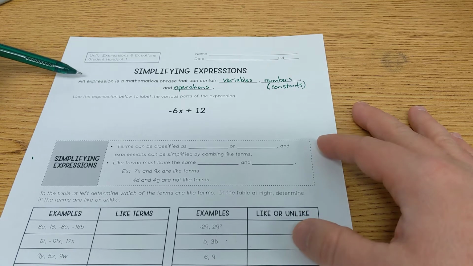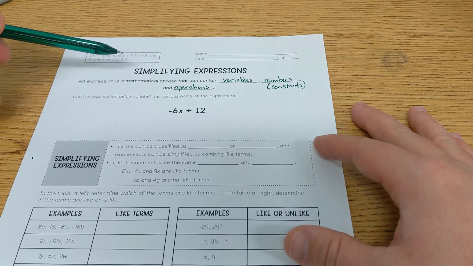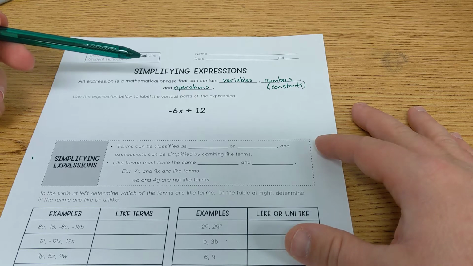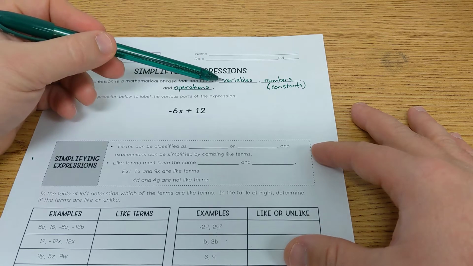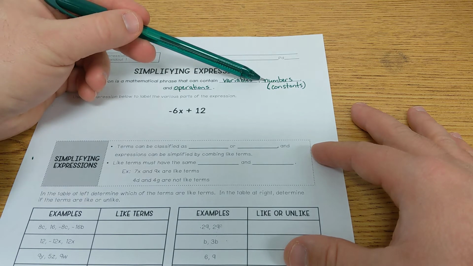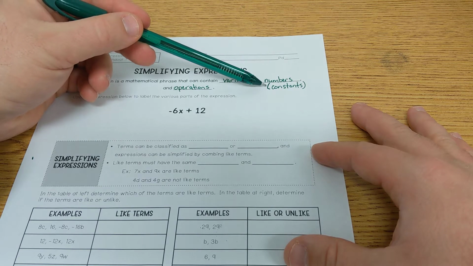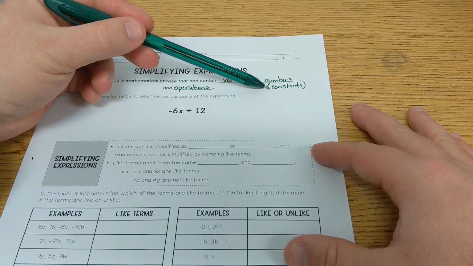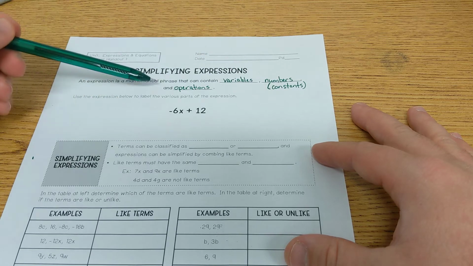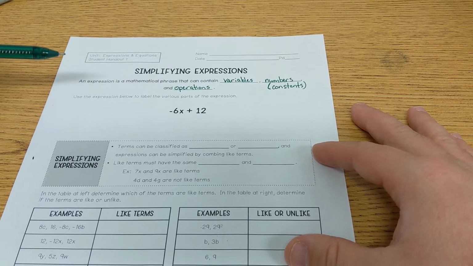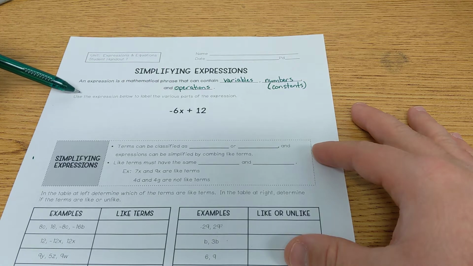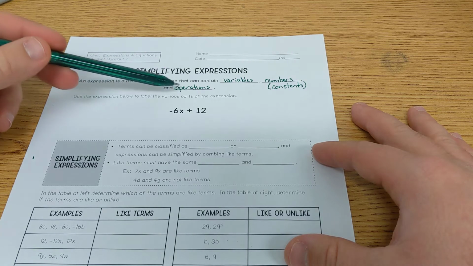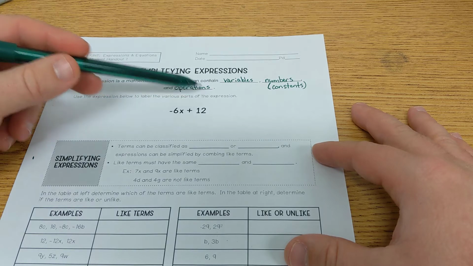So an expression is a mathematical phrase that can contain variables, numbers, which we're going to call constants, and operations. It says use the expression below to label the various parts of the expression.